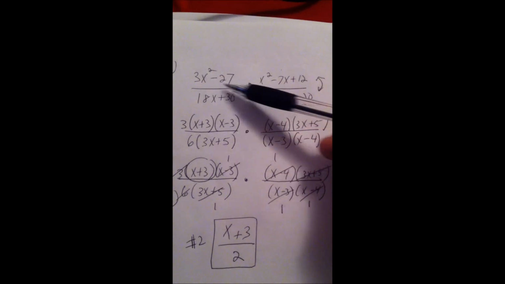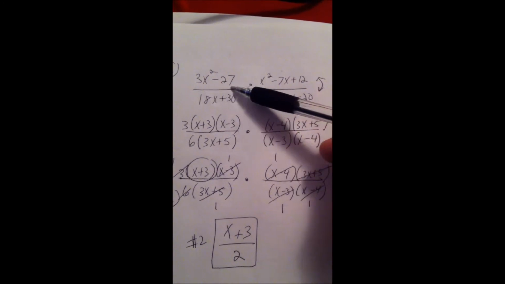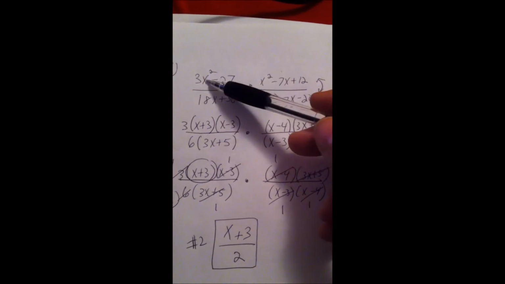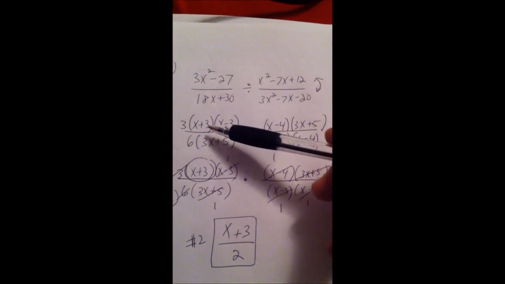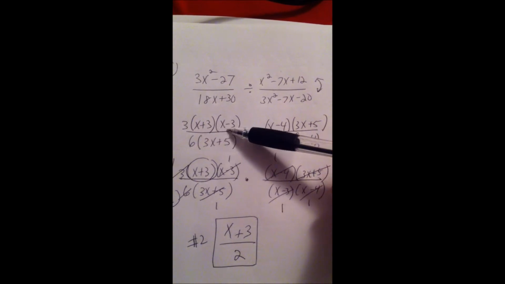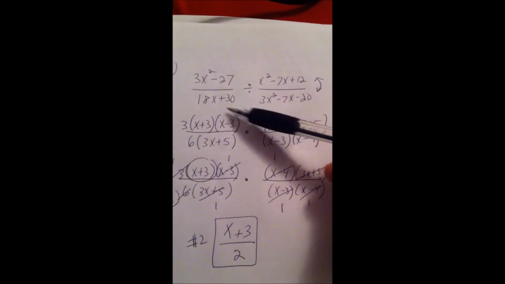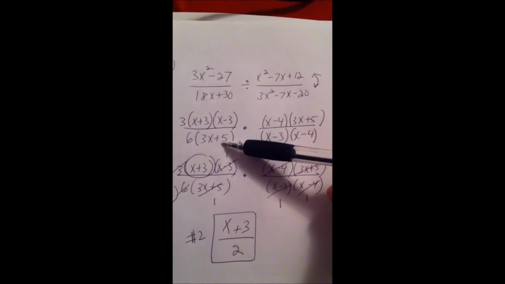This is what I like to call factor completely, because it required 2 stages of factoring. First, I took out a 3, and I was left with x squared minus 9, which I further factored with the dots, difference of 2 squares. This was just straight up greatest common factor, factoring out a 6.